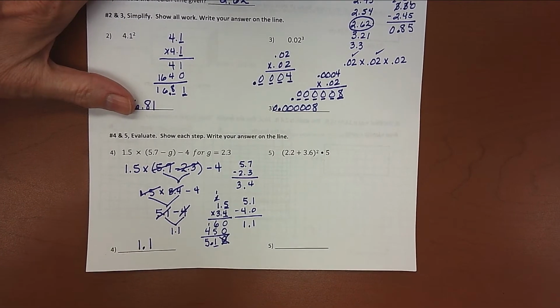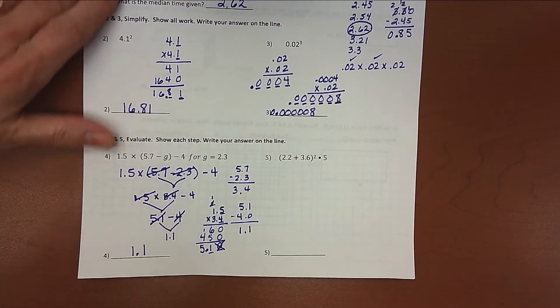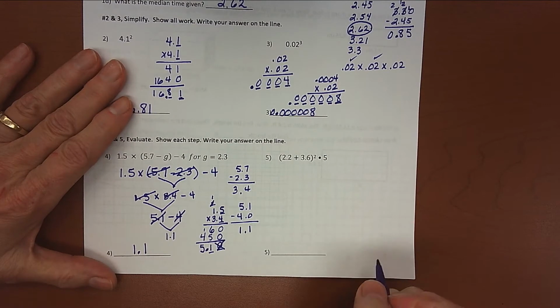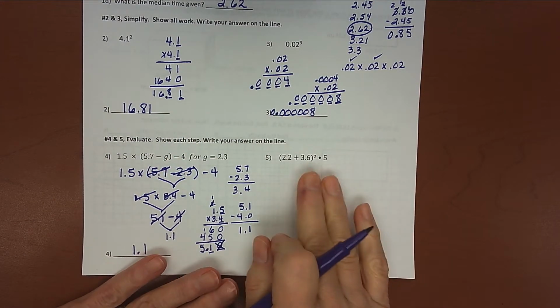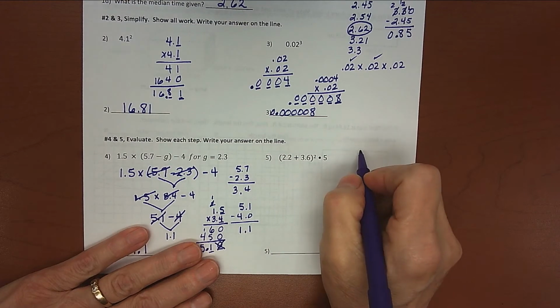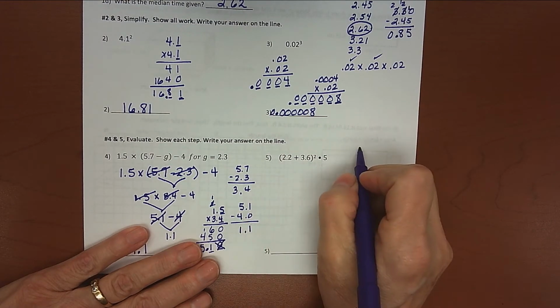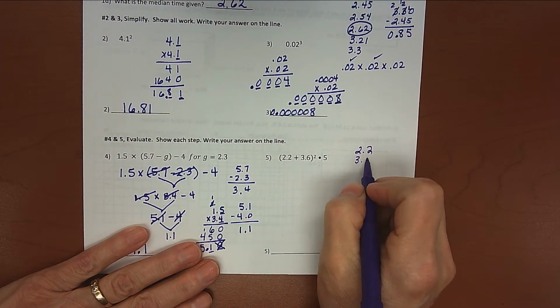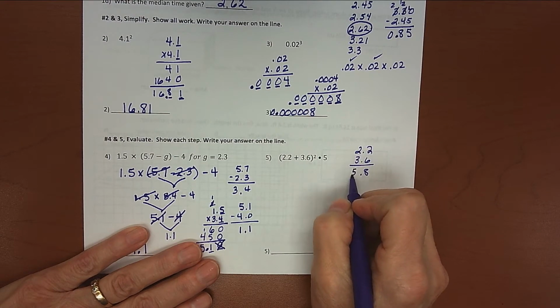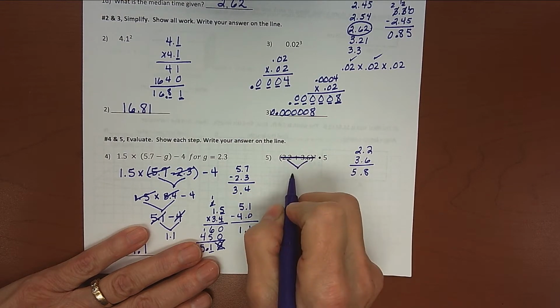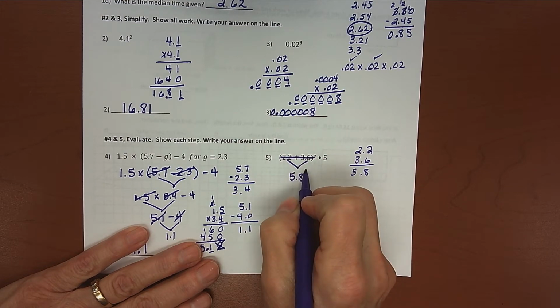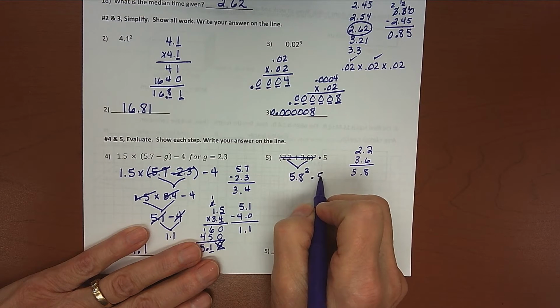2 2/10 plus 3 6/10, then squared, and then times 5. So first we do the parentheses, then we do the exponents, then we'll multiply. So the first thing I need to work out is 2 2/10 plus 3 6/10. That's going to give me 8 there, decimal point, and 5. So the answer to this is 5 8/10. We've taken care of those numbers, but now we have to square that before we multiply it by 5.